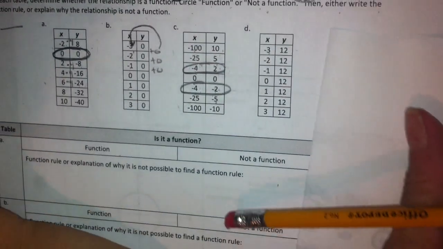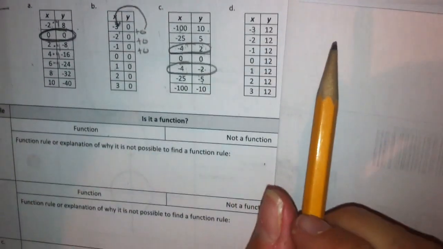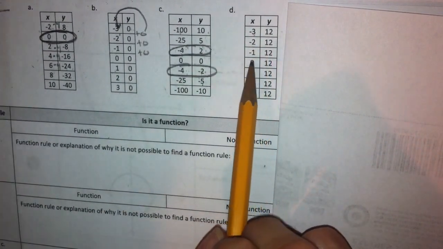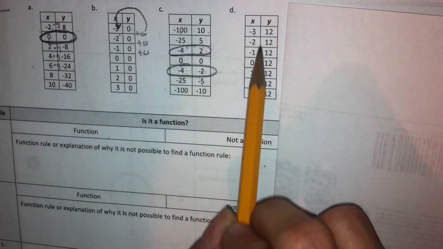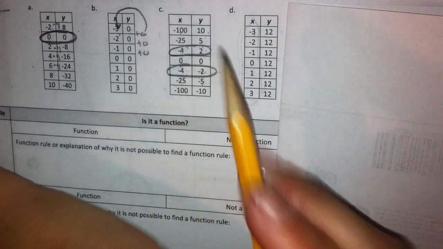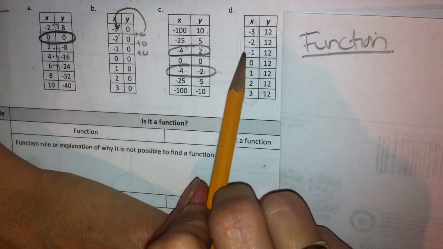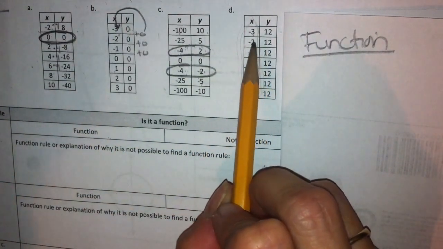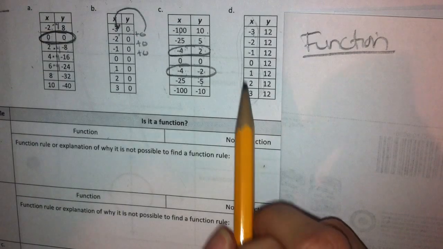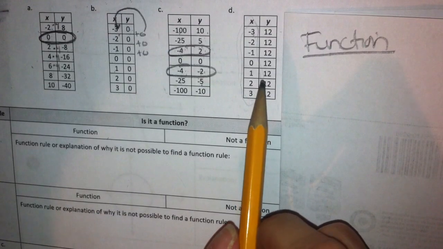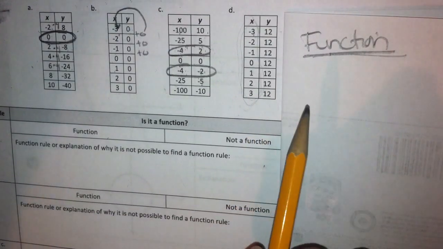All right, next one over here, D. Well, let's take a look. I've got negative 3, negative 2, negative 1. Do I see any of these that repeat themselves? Nope, not at all. Okay, so it is a function. I can absolutely predict what's going to come out when I put in a negative 3 and what's going to come out when I put in a negative 2. So yes, it is a functioning machine.